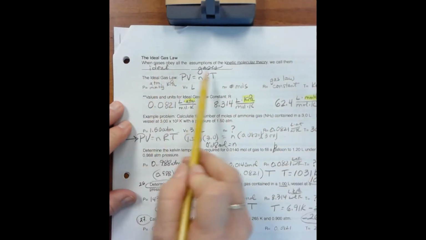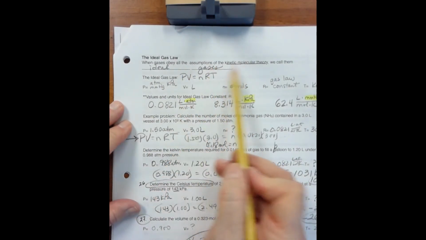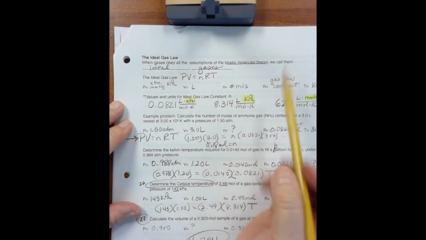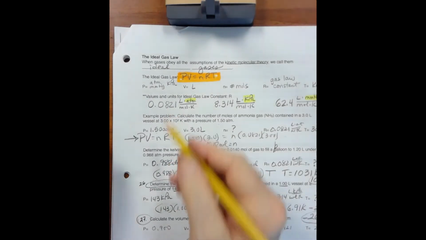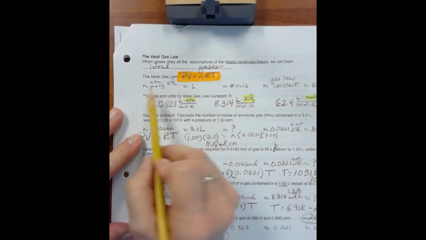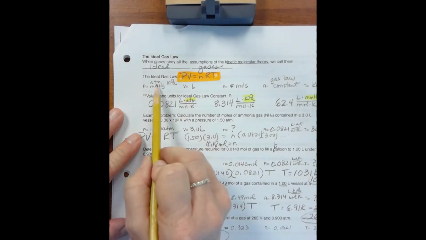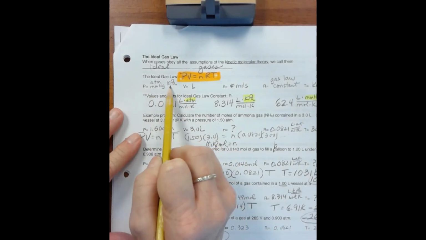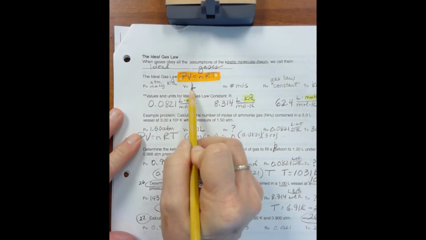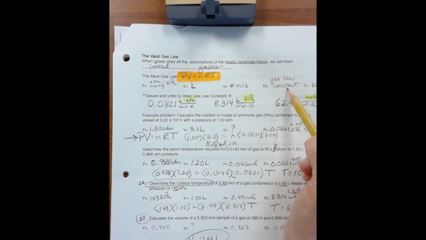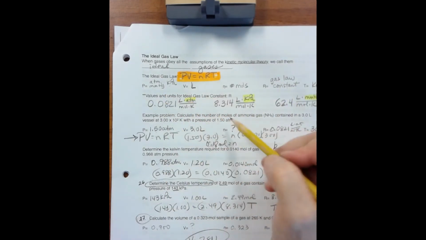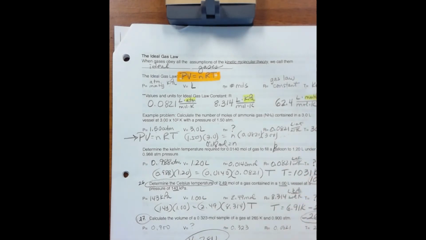So here we're going to say this is the ideal gases. Gases follow the assumptions of the kinetic molecular theory. The ideal gas law is PV equals nRT. That is the law that we are using all the way down through here. Pressure can have any of these three units: atmosphere, millimeters of mercury, or kilopascals. Volume always has to be in liters. n is the number of moles. R is the gas law constant, which is going to hold all of the other four units. And then temperature has to be in Kelvin.